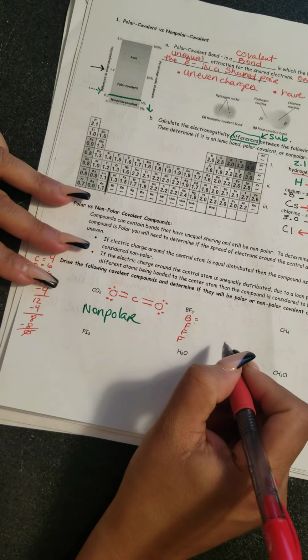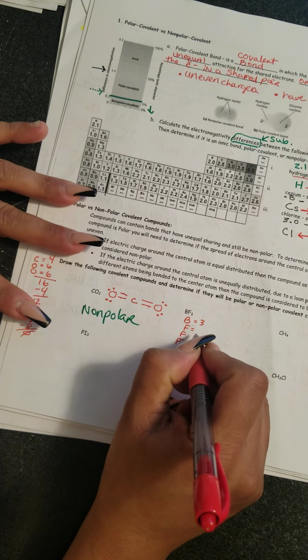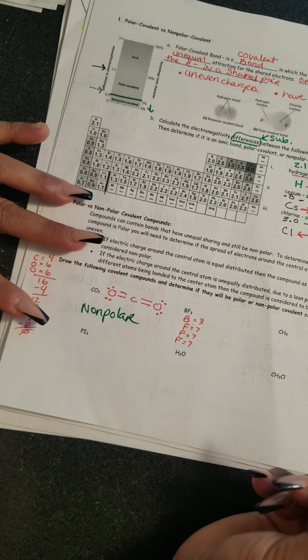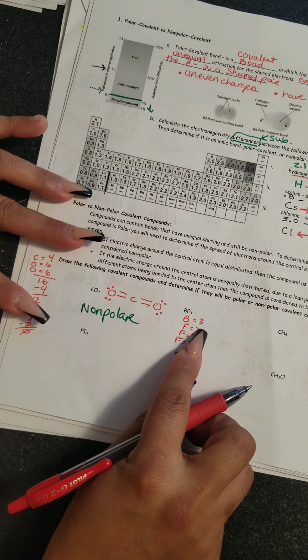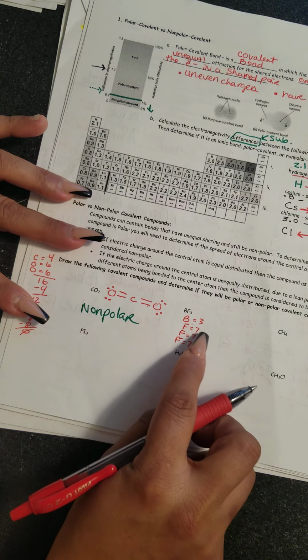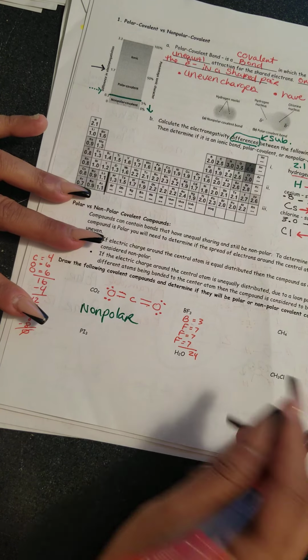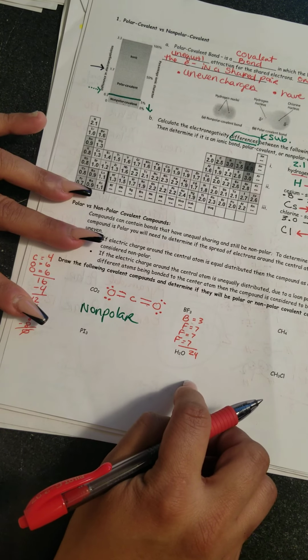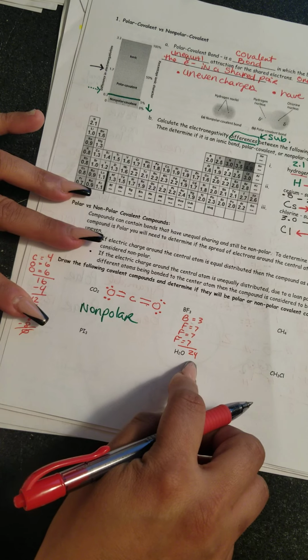Go to the periodic table. Boron is in group 3. Fluorine is in group 7, group 7, group 7. We're going to add up all of our valence electrons: 3, 10, 17, 24. So 24 is that magic number. I need to distribute 24 valence electrons in this molecular drawing.